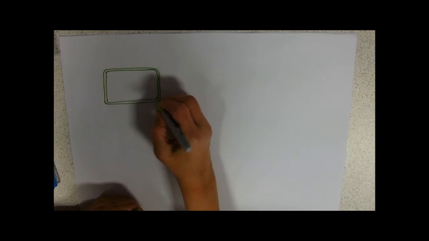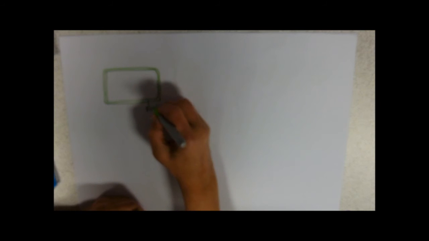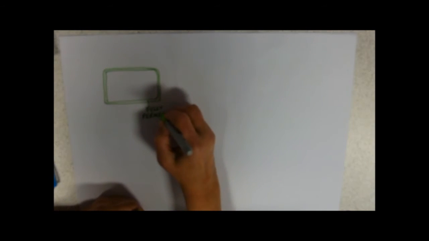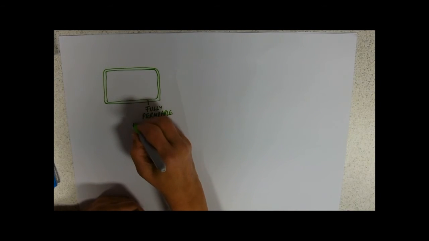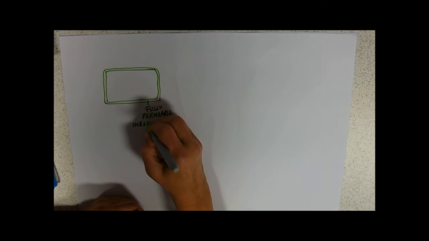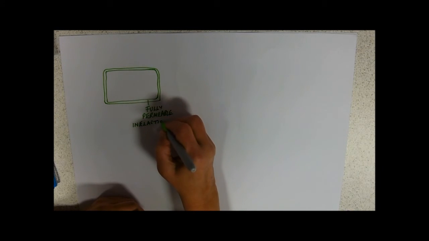Now the cell wall is fully permeable. It's not going to be a barrier to anything. All it does is lend structural support, and it's pretty inelastic stuff. It's not going to expand overly much. It's a bit like your suitcase. You can only stuff your suitcase so far before it starts to bulge, but it's not going to give way.